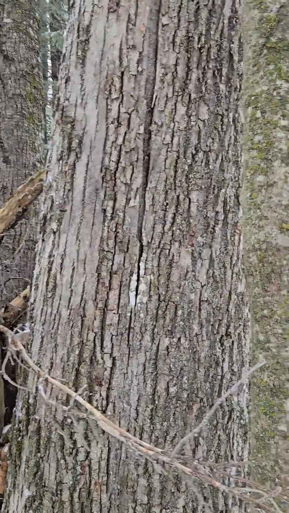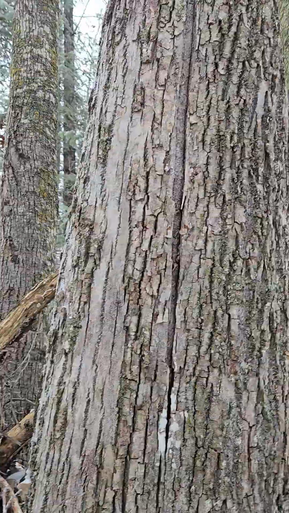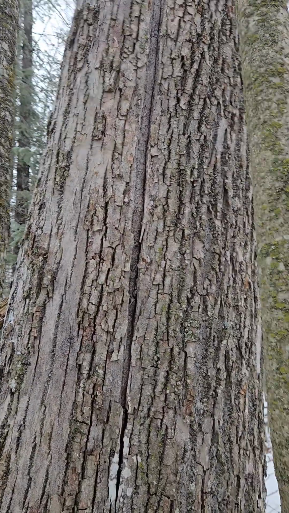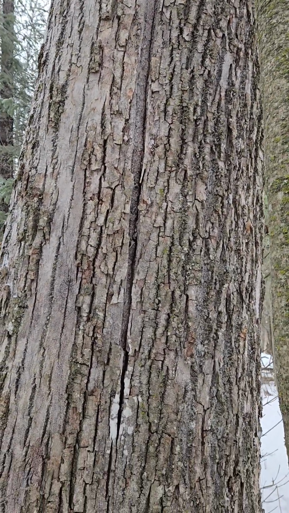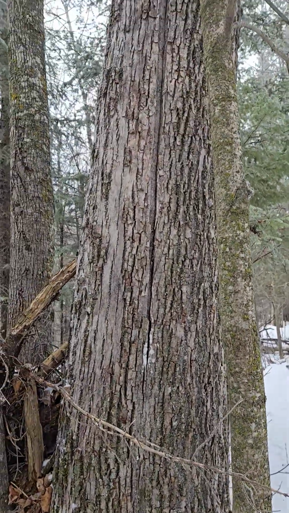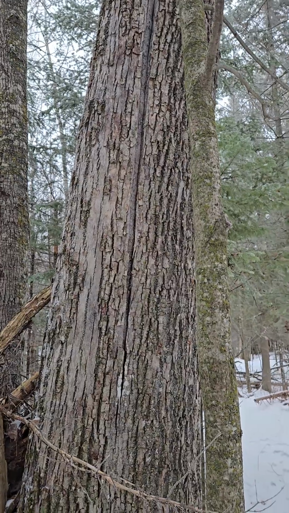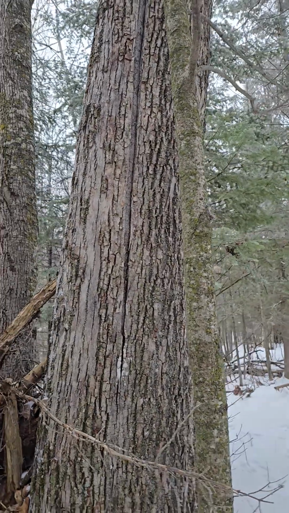So this basswood is probably 26 inches diameter, a medium to large basswood tree for our area. This frost crack, like most, is on the south side of the tree. And why is that?